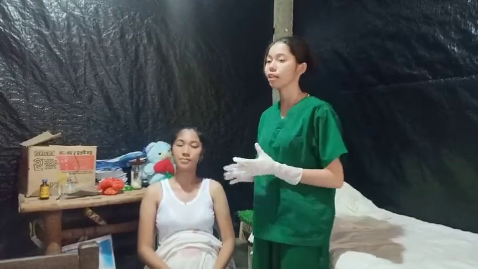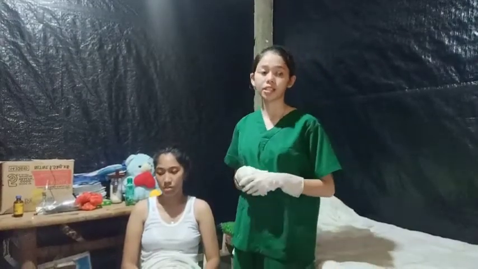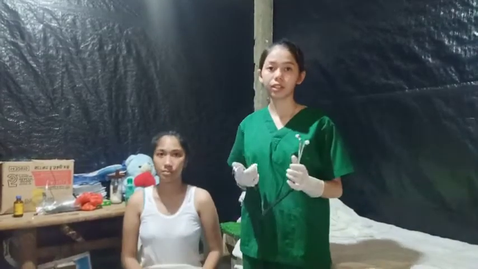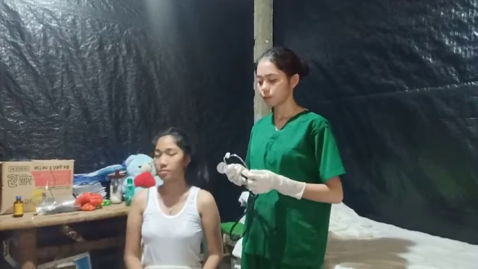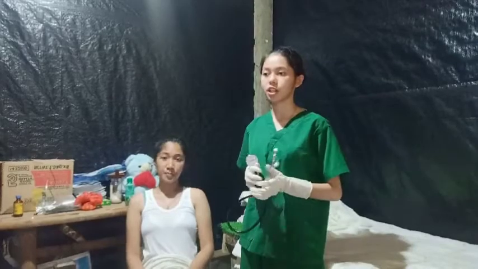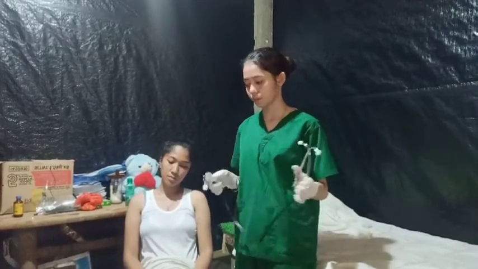So the resonance is heard as I percuss the chest of the patient. It is also symmetrical and bilateral, which is a normal finding. So now we're going to auscultate the anterior chest utilizing the stethoscope. As we did earlier, we're going to do it in the same manner. We're going to identify the different normal breath sounds, which are the bronchial, bronchovesicular, and vesicular breath sounds.